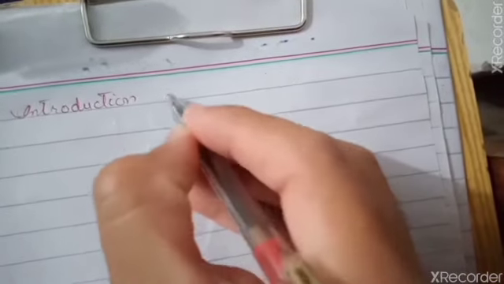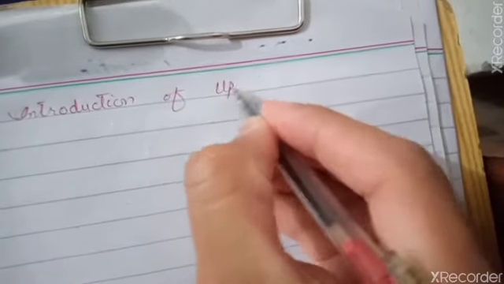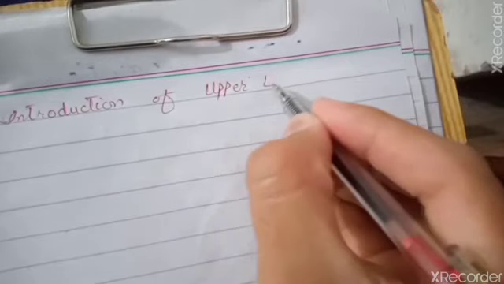Assalamu alaikum guys. Today we are going to start the anatomy of the human body, which is part of the first year MBBS, and today we will discuss the upper limb. This is the introduction of the upper limb. So first we write here: introduction of upper limb.